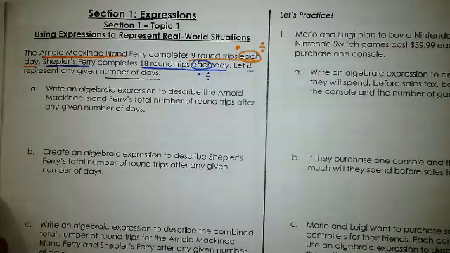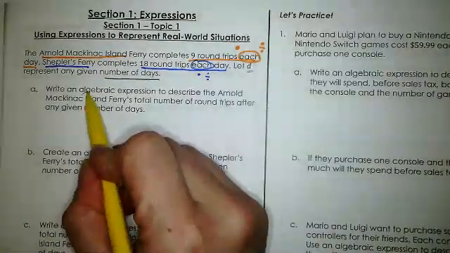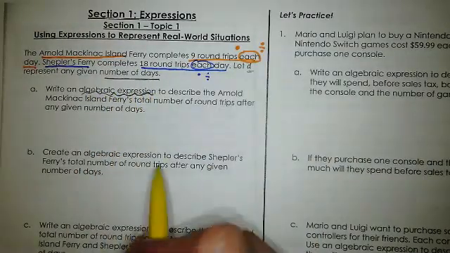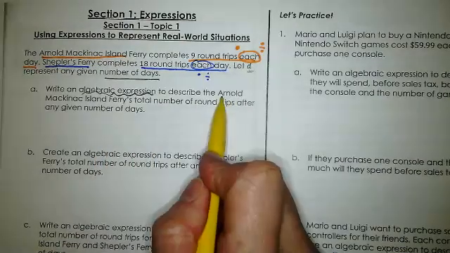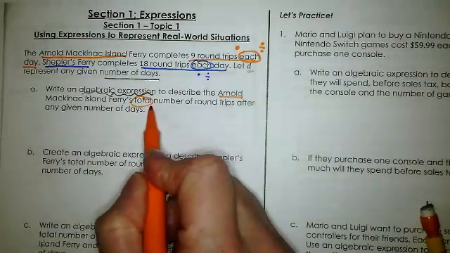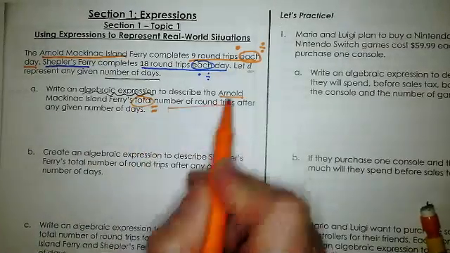Write an algebraic expression to describe the Arnold-Mackinac Island Ferry total number of round trips after any given number of days. So we're writing an expression, which means we're not going to have an equal sign. And we need to be describing, we're working at Arnold, and we're looking for the total number of round trips.